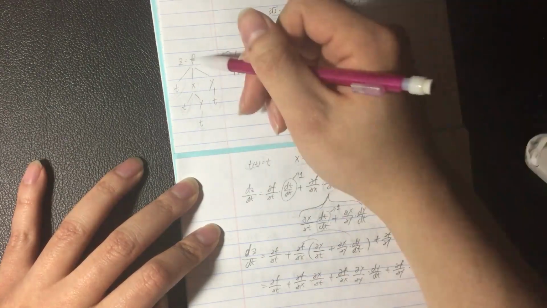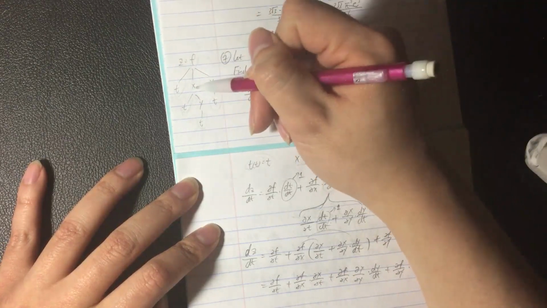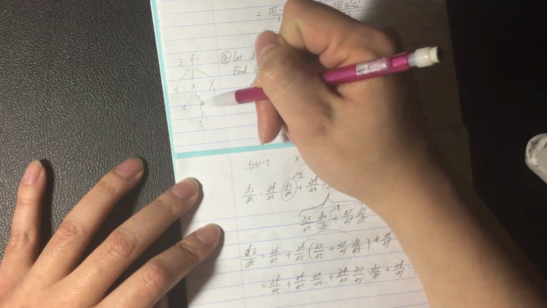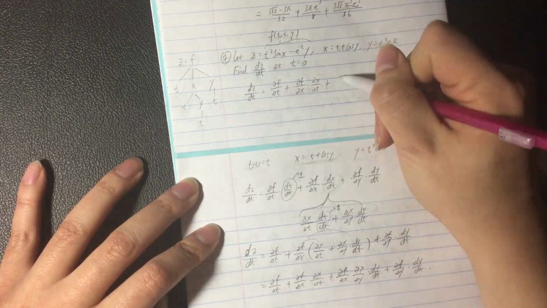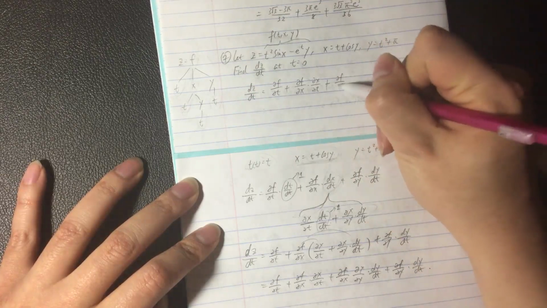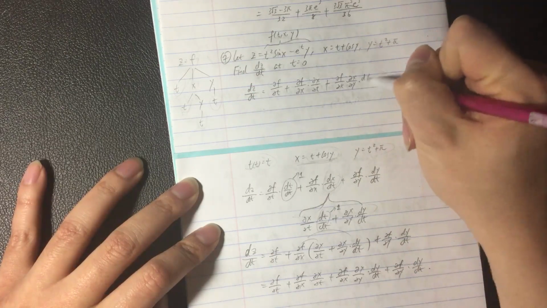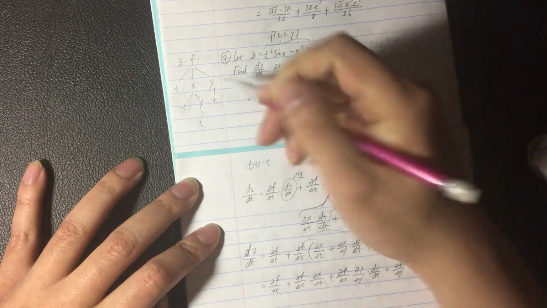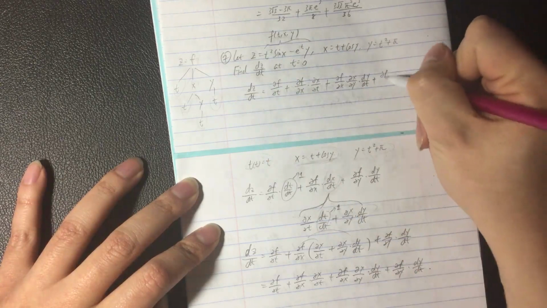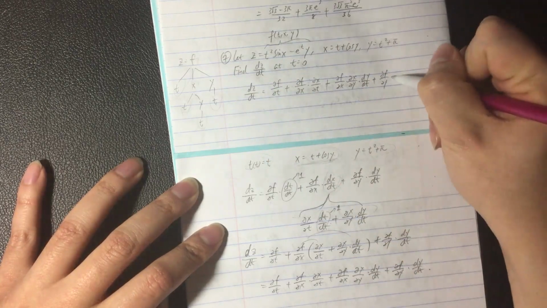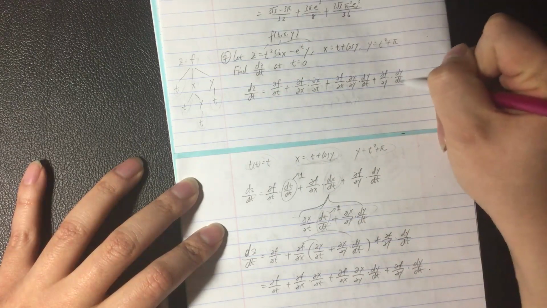Third branch, delta F over delta X, delta X over delta Y, and dy over dt. Last branch, delta F over delta Y times dy over dt.